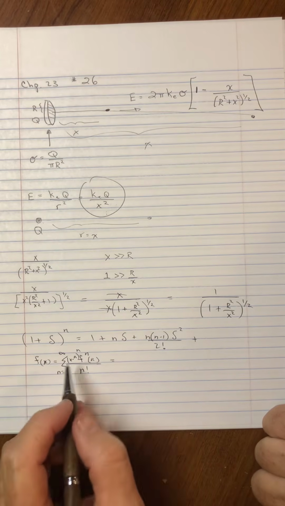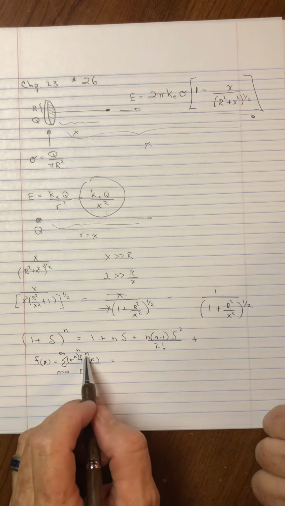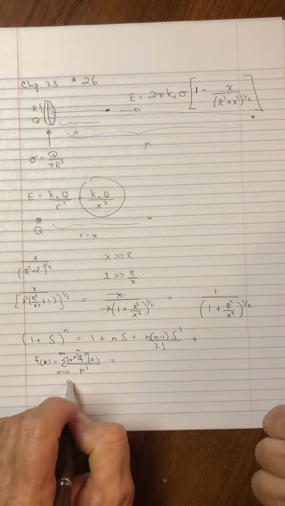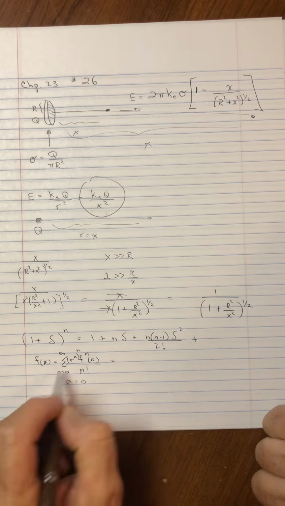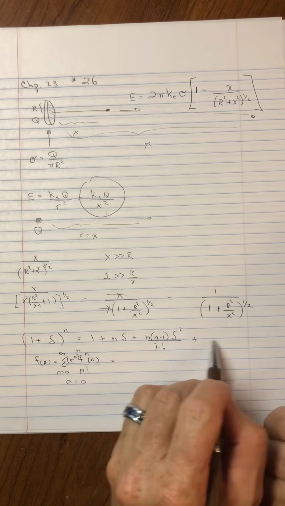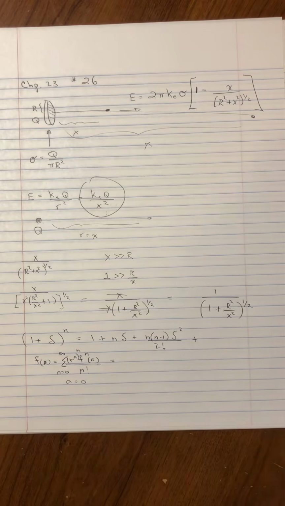And so if you go through this, in other words, when n is equal to 0, so no derivative evaluated, and if you set a equal to 0 in this problem, you will get all of these terms in the binomial expansion.